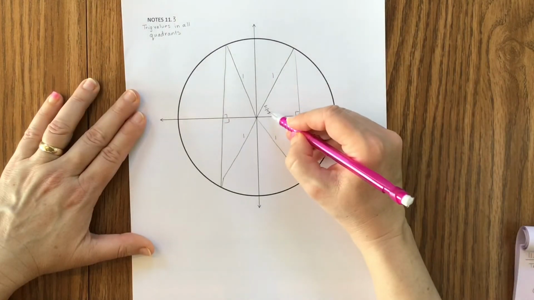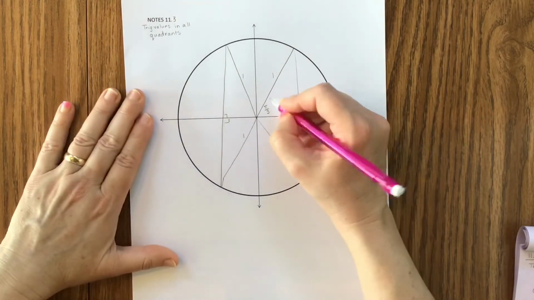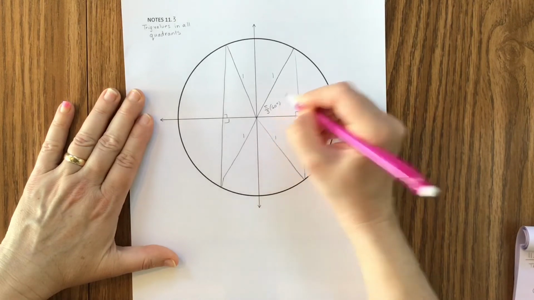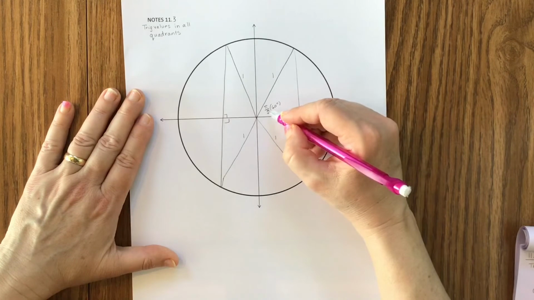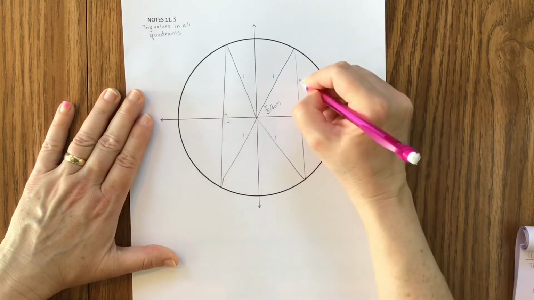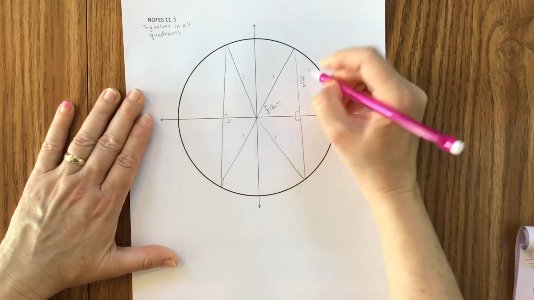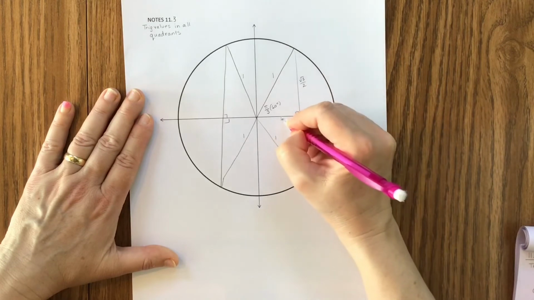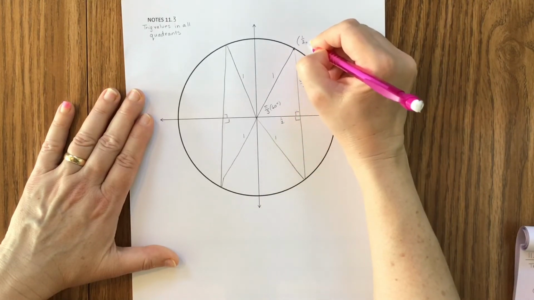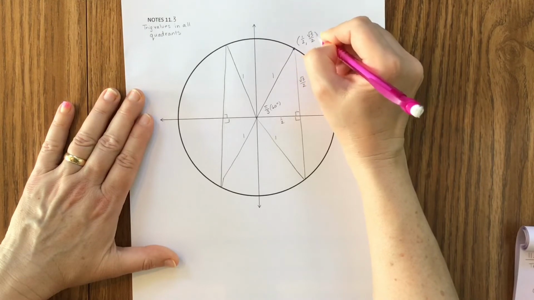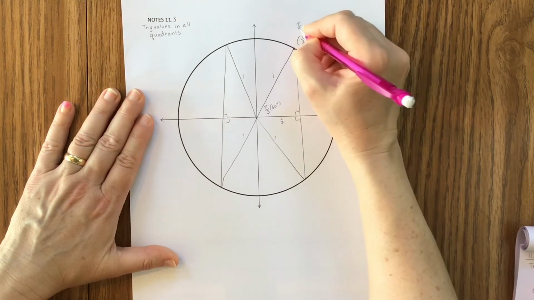Okay, when I have the angle pi over 3, which is a 60-degree angle, I will create a 30, 60, 90. You know that across from the 60-degree angle is the long leg, that's the root 3 over 2 leg, and the short leg is 1/2. So the ordered pair in the first quadrant will be positive 1/2, root 3 over 2. So that's the pi over 3 angle.